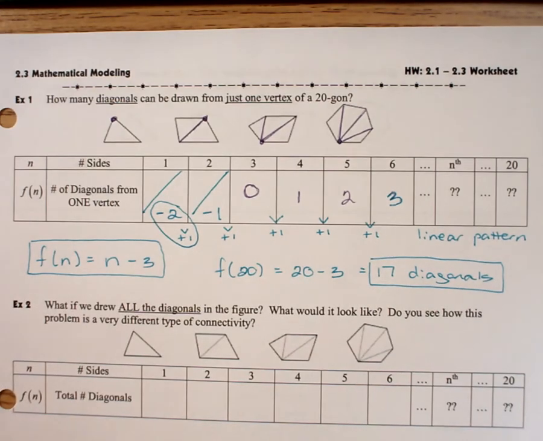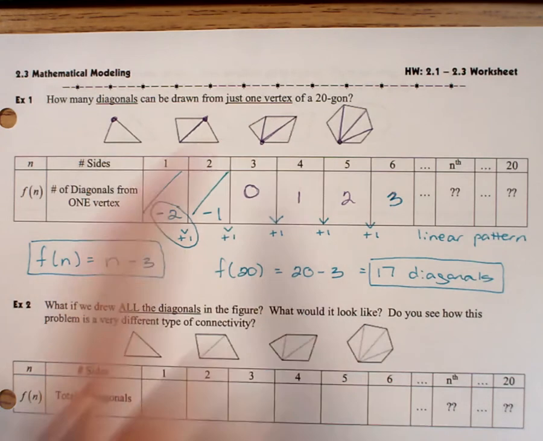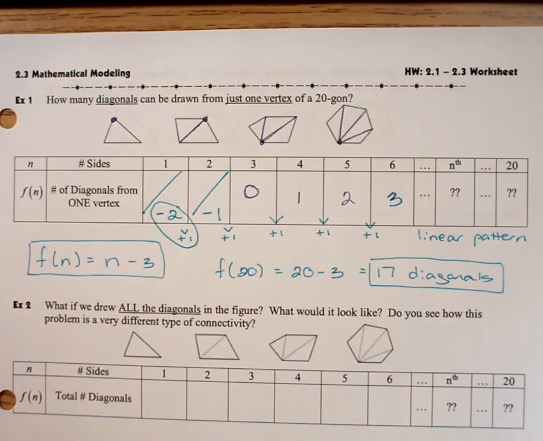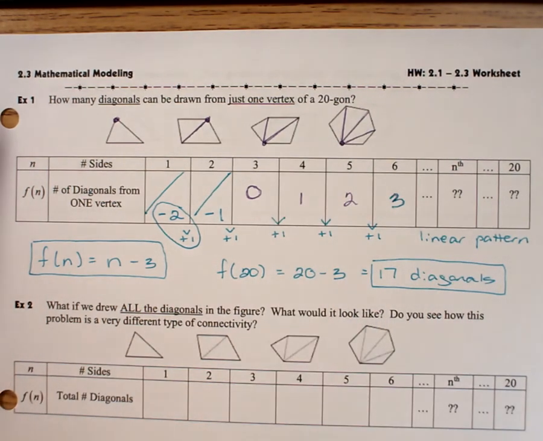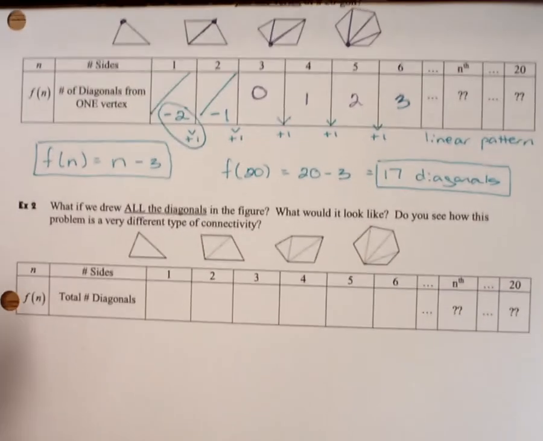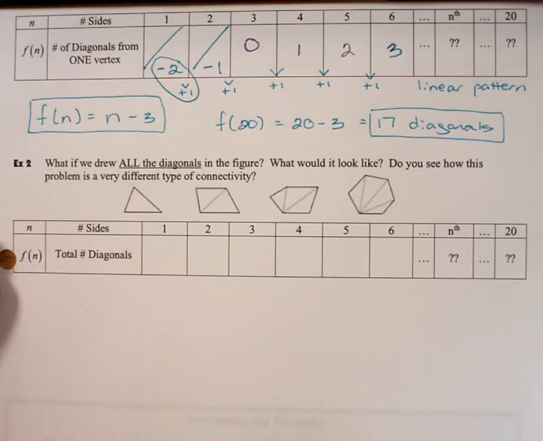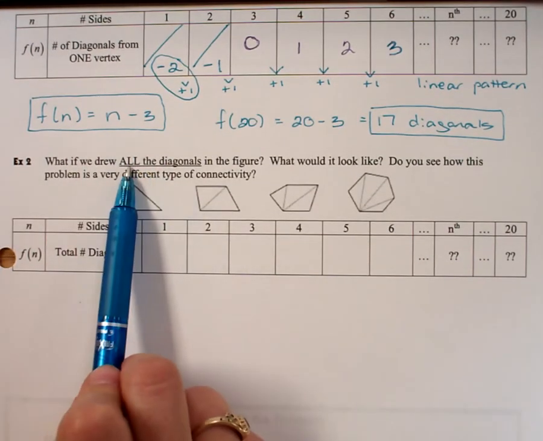Okay, so that's our first type of connectivity. We have one person, one location that's going to connect to the other diagonals there. Okay, now moving on down, we're going to have all the diagonals.